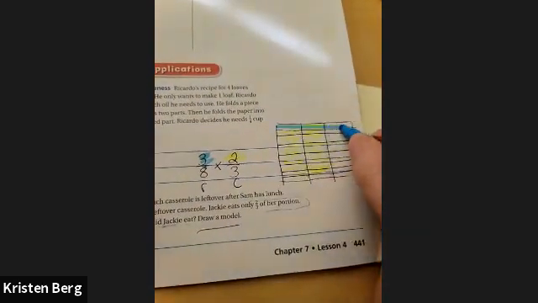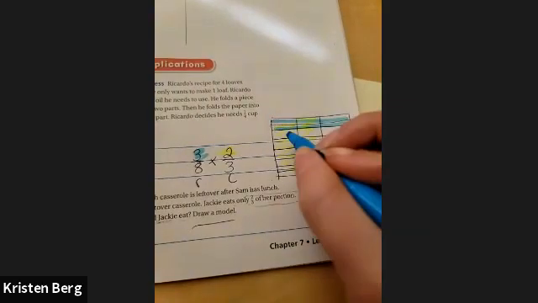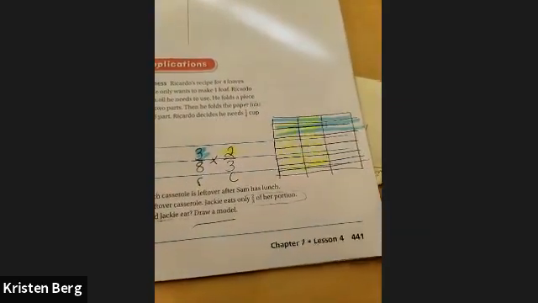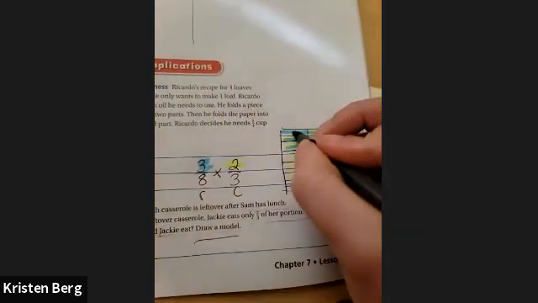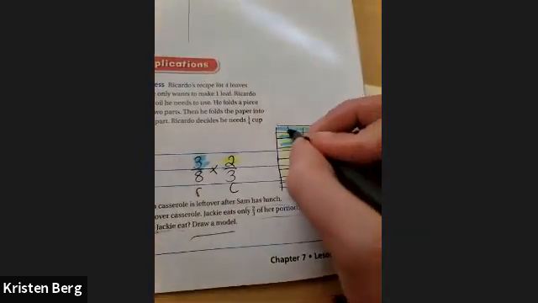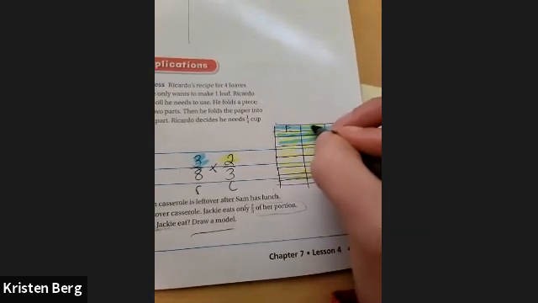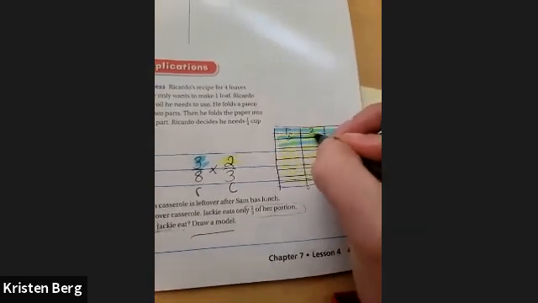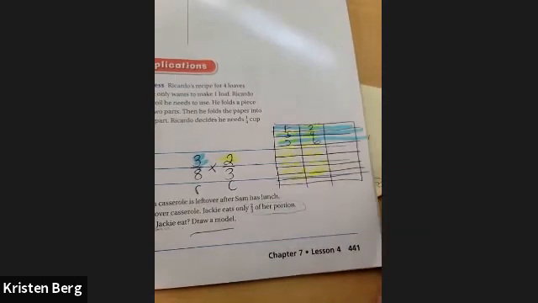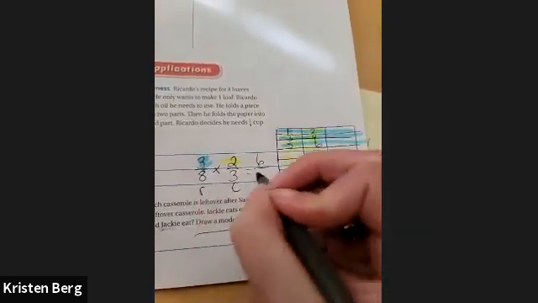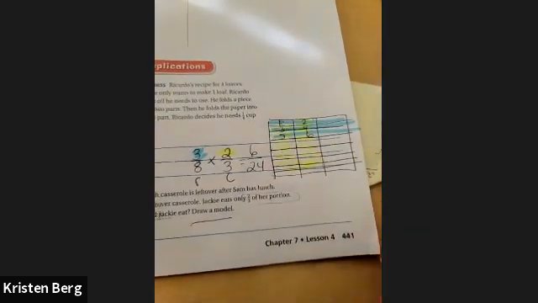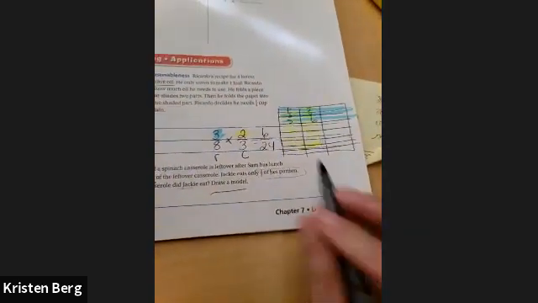So 1, 2, 3. So what ones are overlapping? Well, this is 1 because it does have yellow in it. I just didn't bring it all the way up. This is 2, 3, 4, 5, and 6. And if you went across, it should have been 6 out of 24. And then this would have been 24 if you counted up all of those. So that is your model for that one.